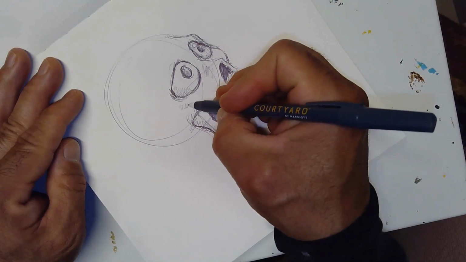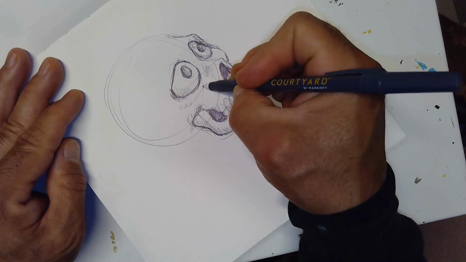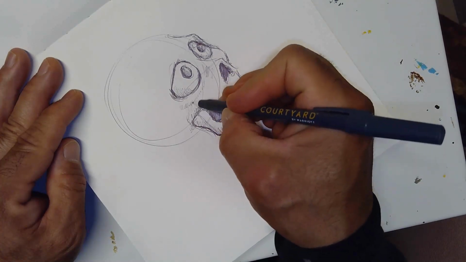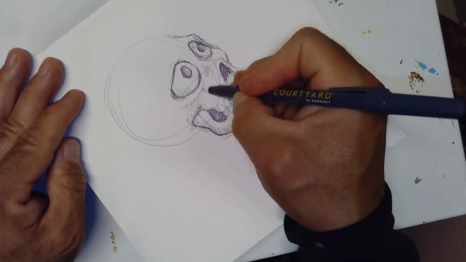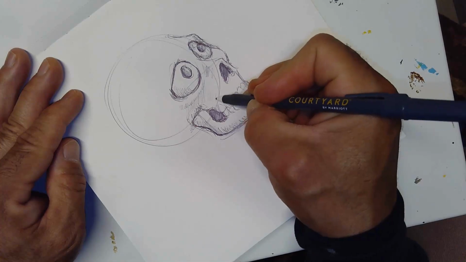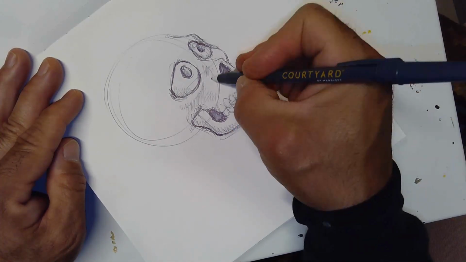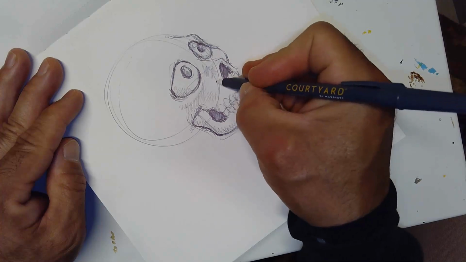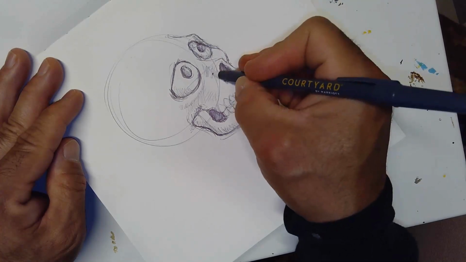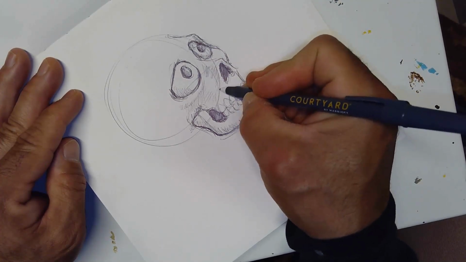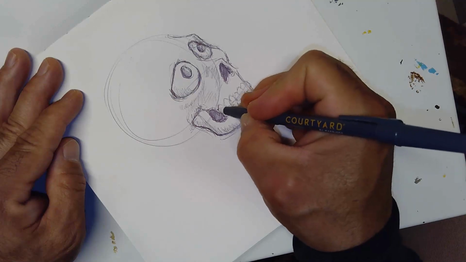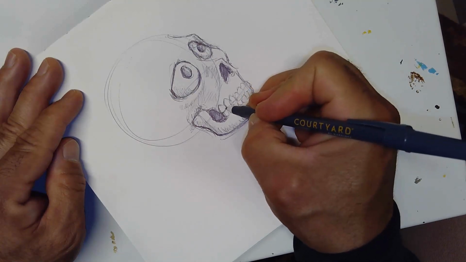Gonna do a little shadow here, like under the eyes, like that. And then I'm gonna draw some extra lines to blend that in. A little cross hatching. And I'm going to do a little bit more shadow over here, so this nose kind of just pops out a little bit more. Alright, and then I'm going to give these teeth a little bit more detail.